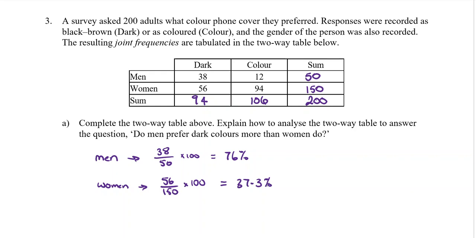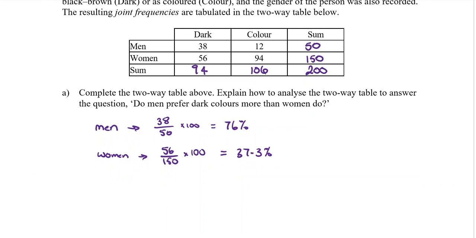Okay, so do we agree with the statement, do men prefer dark colours more than women? According to that table, yeah, significantly. 76% is a much, much higher choice of the darker colours than 37%. So we're just going to say, yes. Based on those results, that is a fair conclusion.